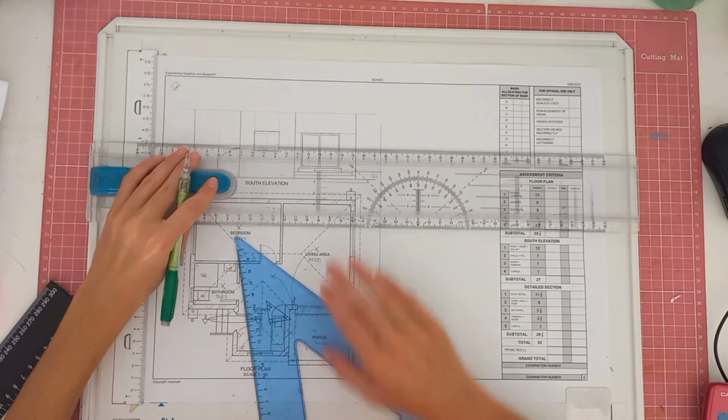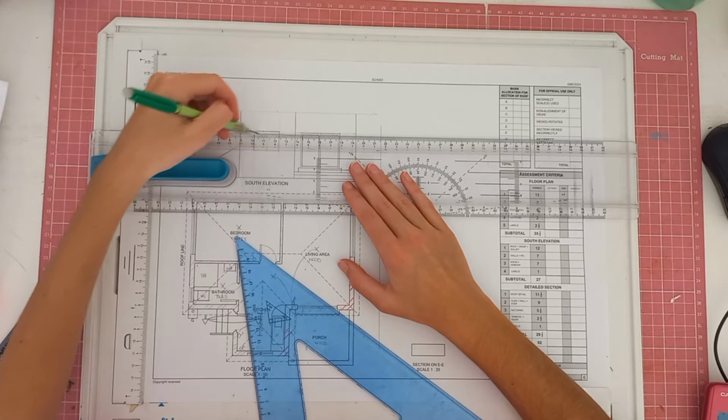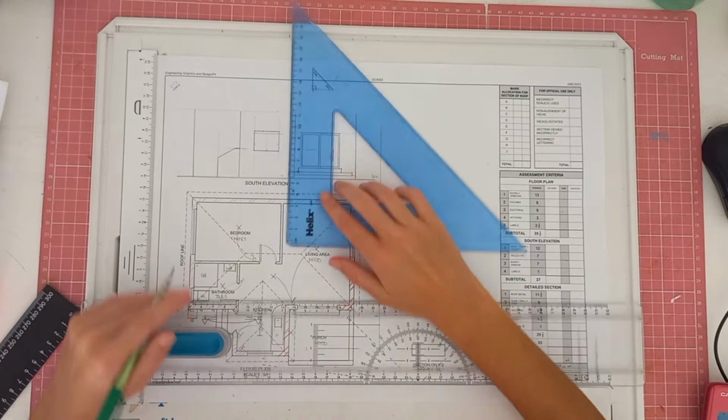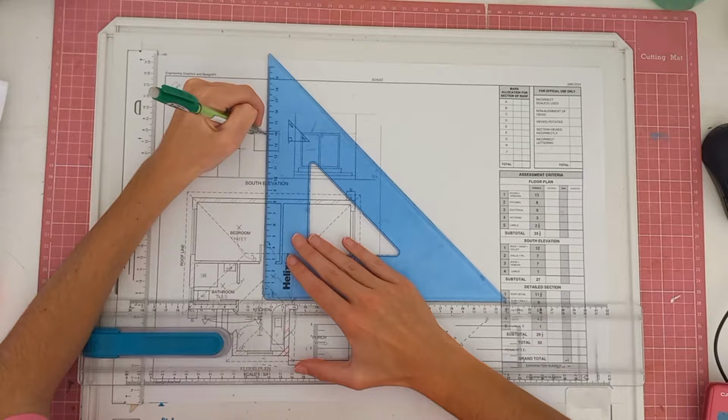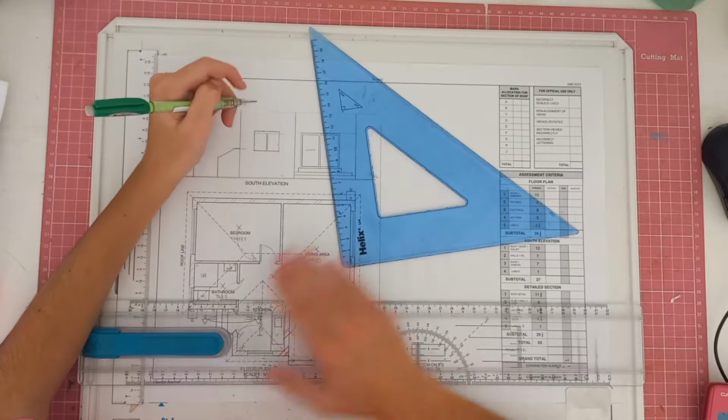Okay, lightly like that. It's a bit high, but it should be fine as long as you get the idea. And then you're going to draw in your window. Okay.